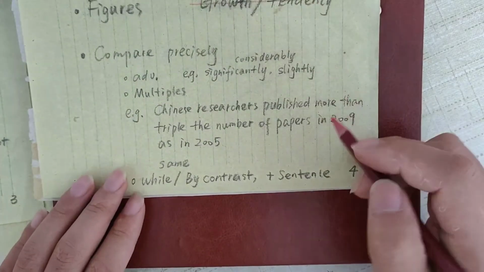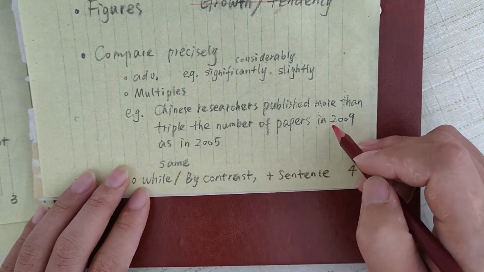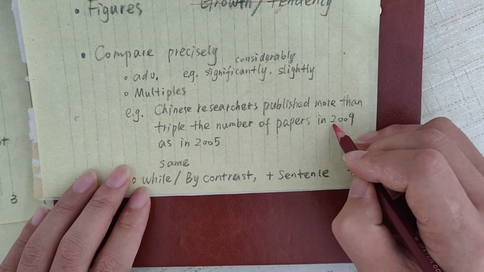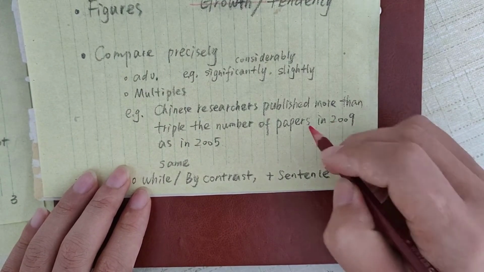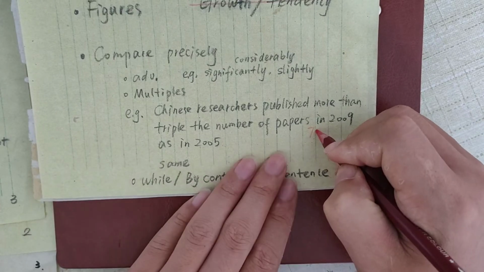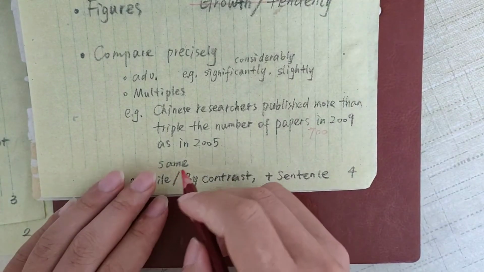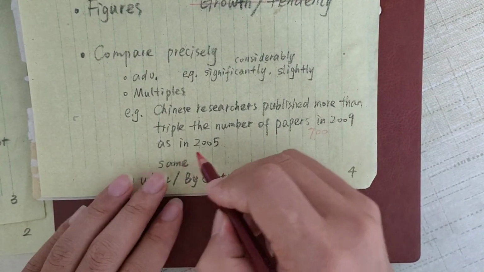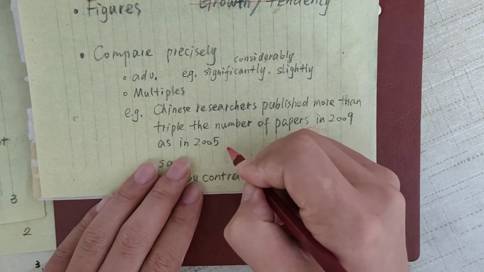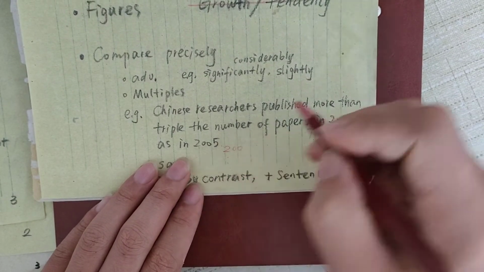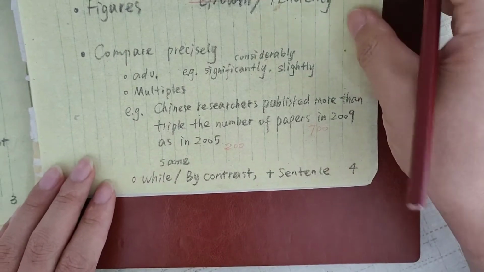If the number of papers in 2009 is 700 and the number of papers in 2005 is 200, we could use this sentence.